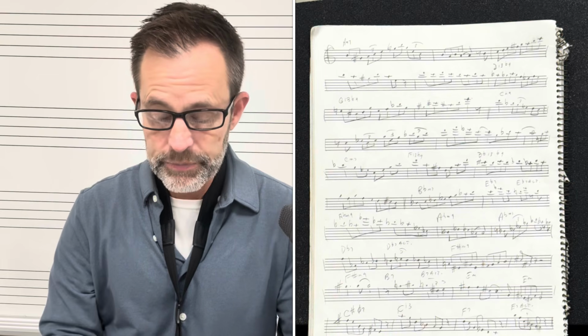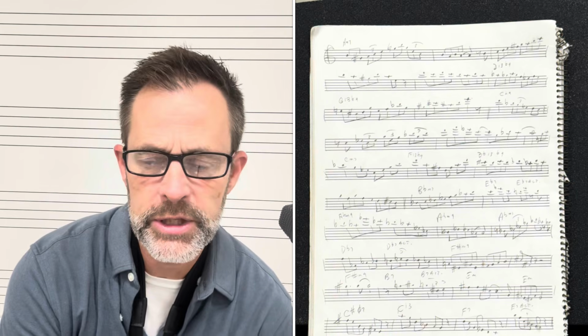The tune that he was teaching me during this week when I studied with him back in 1988, '89, whenever this lesson was, was the tune Invitation. And it's written in alto key. Normally people do Invitation in C minor, so the solo that Larry wrote out is in A minor.